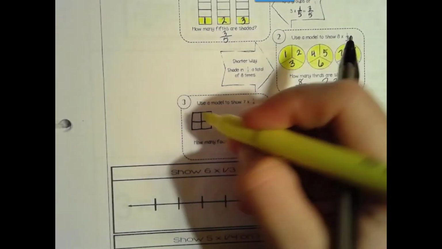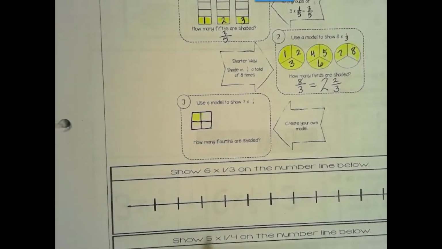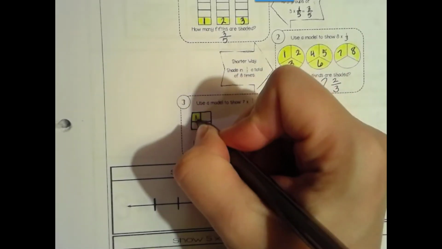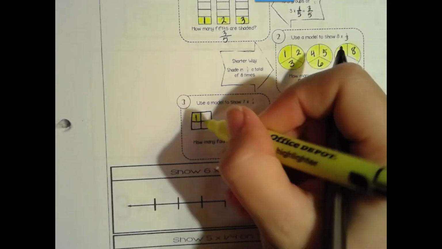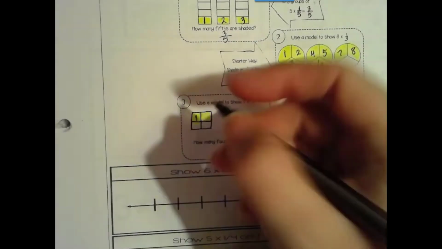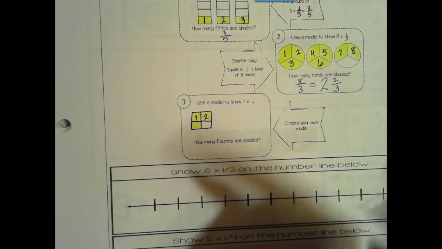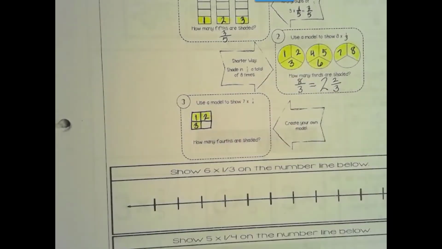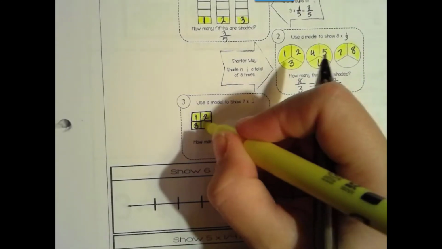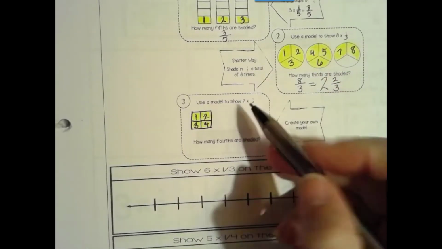So here's my first one. My second one. My third one. My fourth one. I need 7.